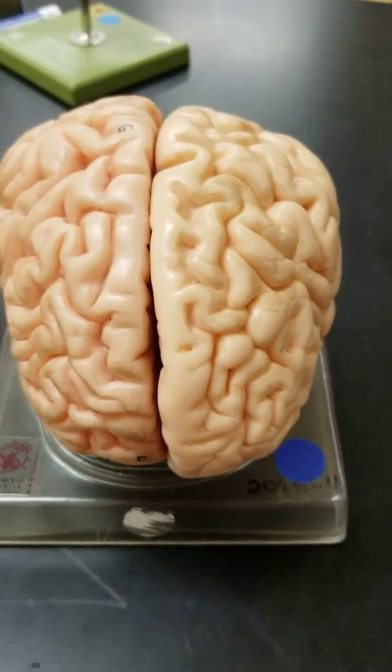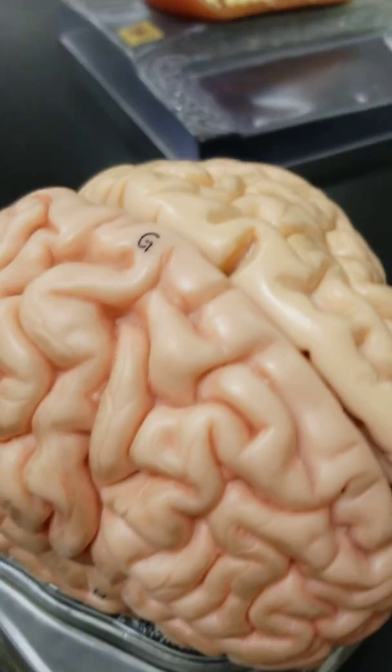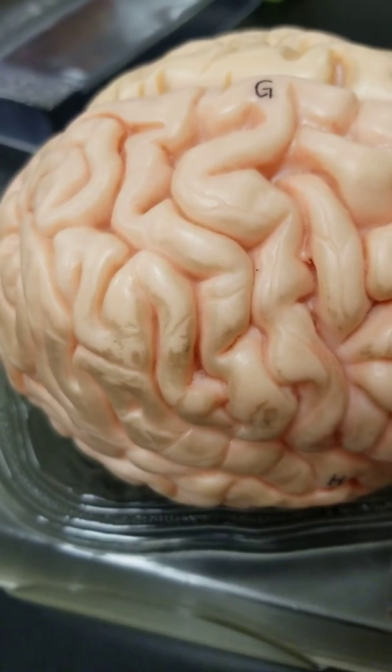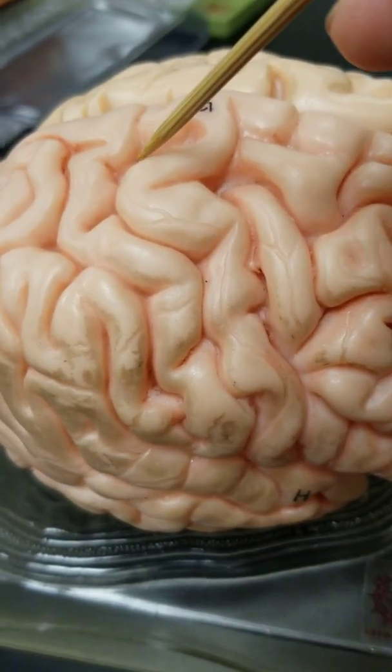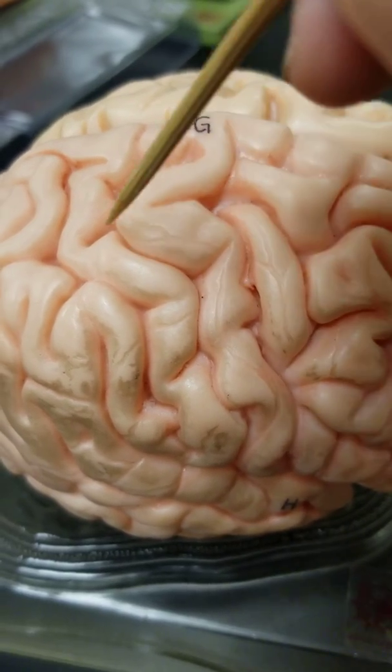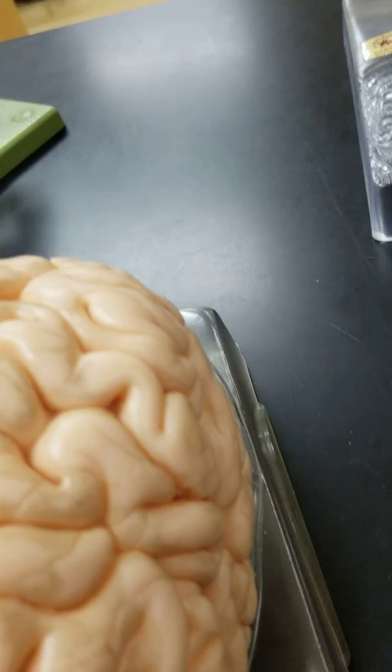Okay. Now, when we were looking over here at the gyri and sulci, there's going to be one sulcus that's going to be really, really important. I'll show it to you right here. It kind of goes right from the center of one side of the head, and you can follow it around, and it would go around to the other side.